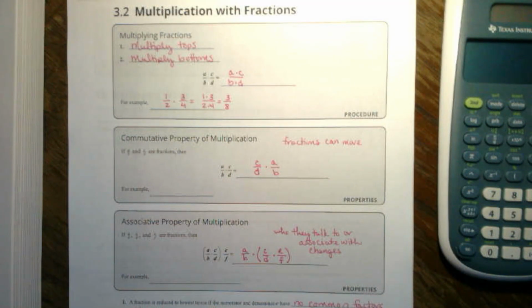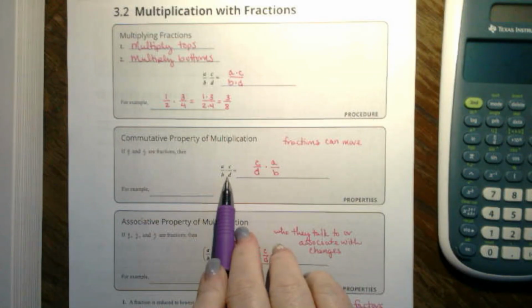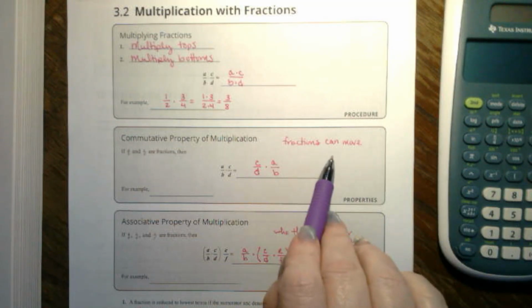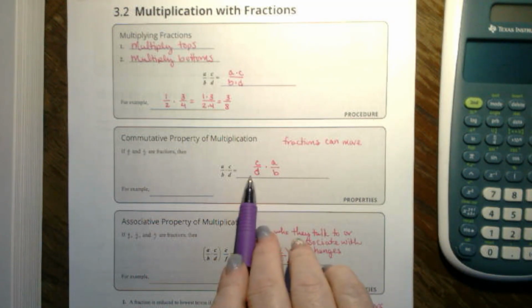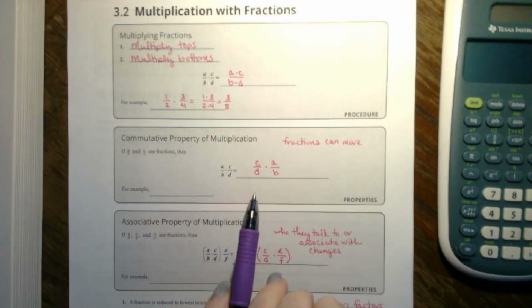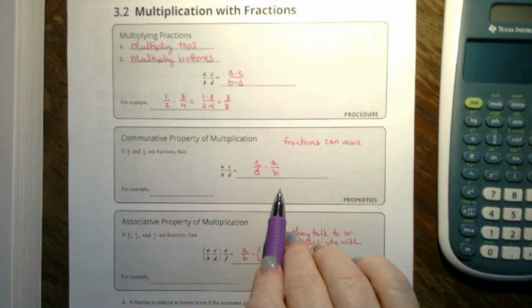You do need to know your properties. We've already talked about the properties. They don't change. All they're doing now is sticking fractions in them. So here we have this one. If you have A over B times C over D, the commutative property means you can move stuff around. So these fractions can switch places. You can have C over D times A over B.